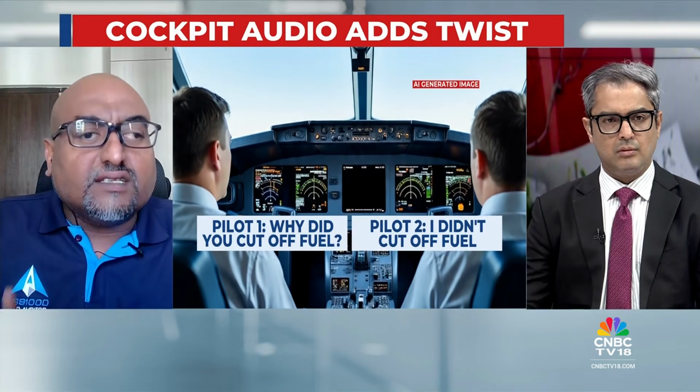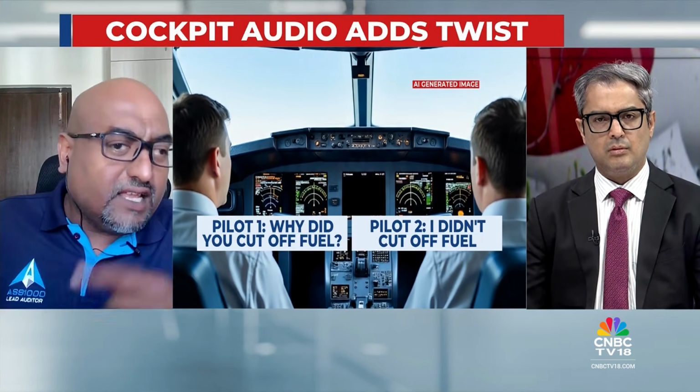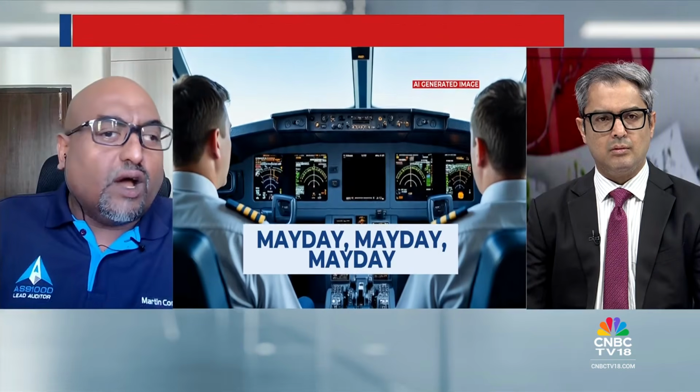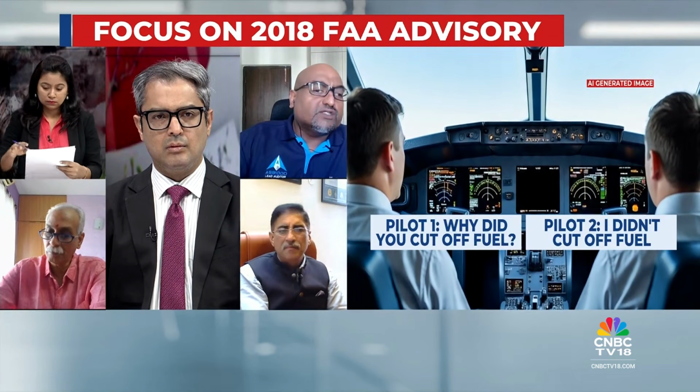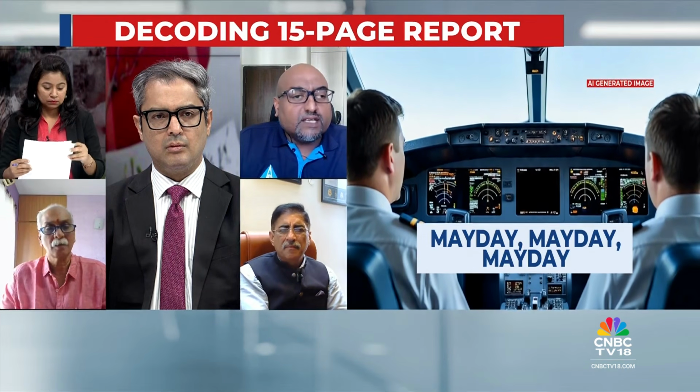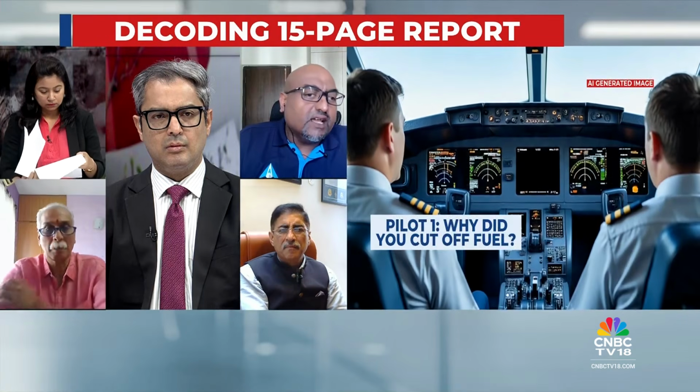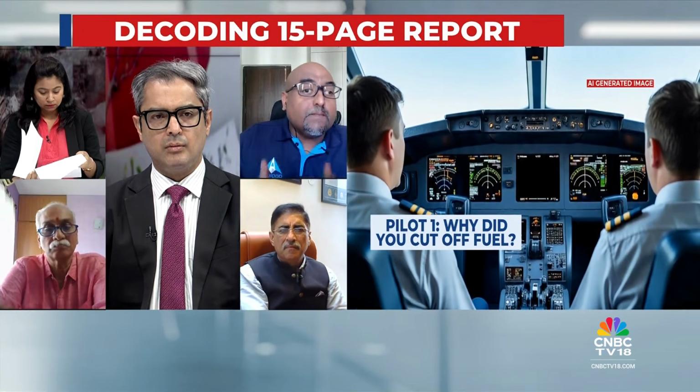Now, if you read the same report, if you've seen the pages before and not gone to why the crash happened, in 2018, Boeing issued a service bulletin stating that there have been incidents where the fuel cutoff valve has gone back to cutoff from run. This was the part number. This part number is constant in the 737 and the 787. It's the same part, guys.